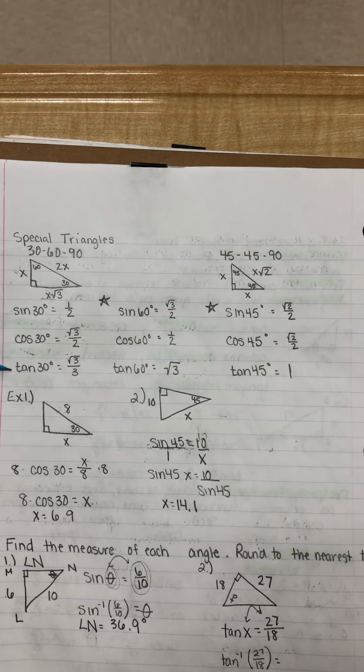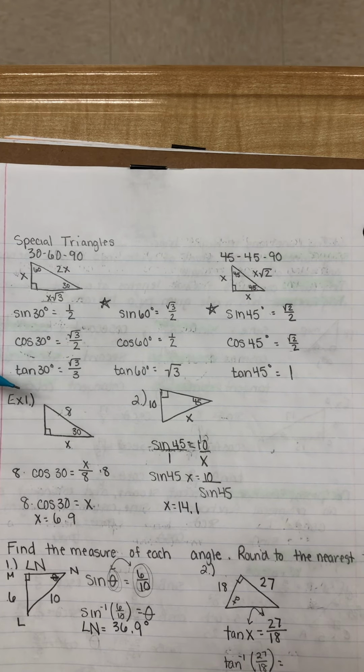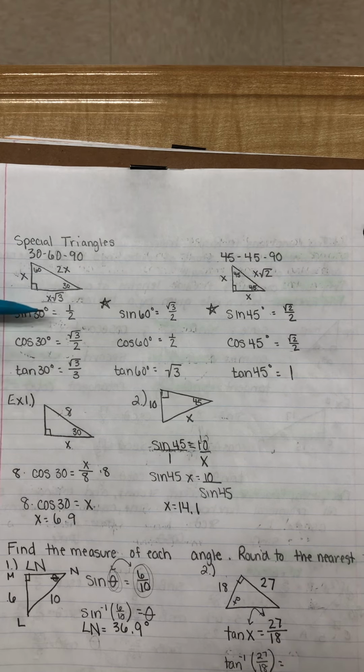And then tangent of 30 degrees is the square root of 3/3. We always keep our answers in fraction form. And these fractions are fine, right? Because the radicals are on the top of the fraction. So it's 100% okay.